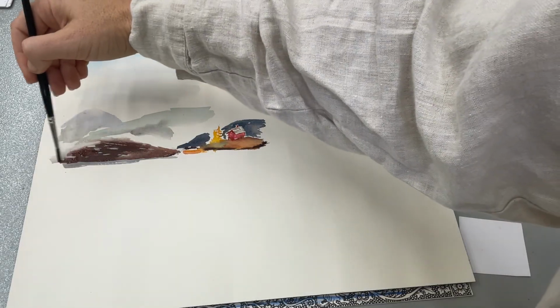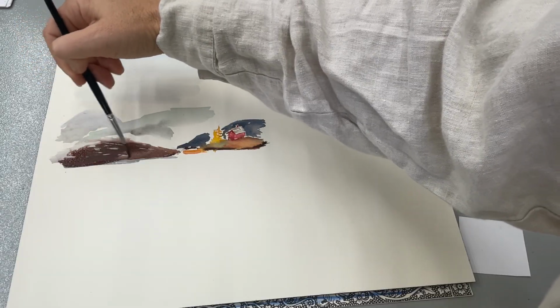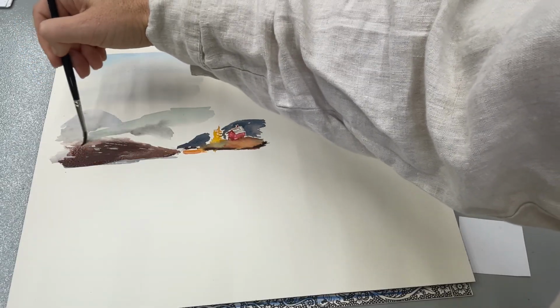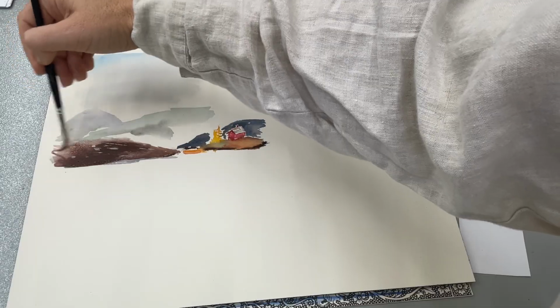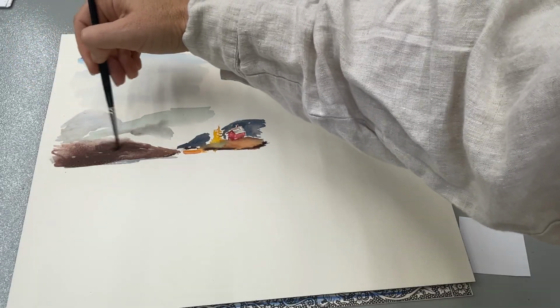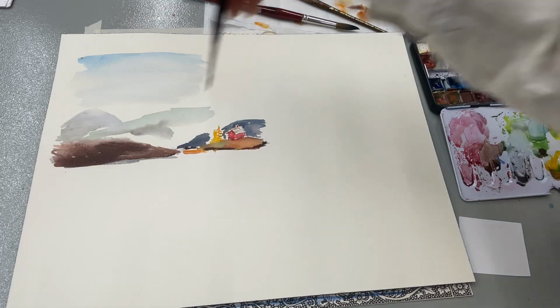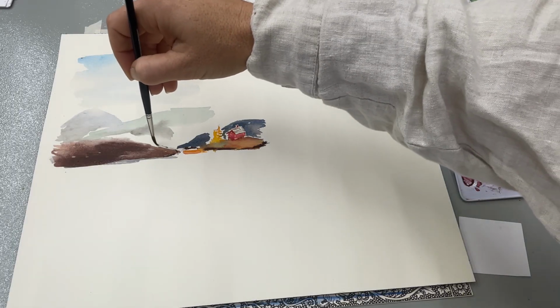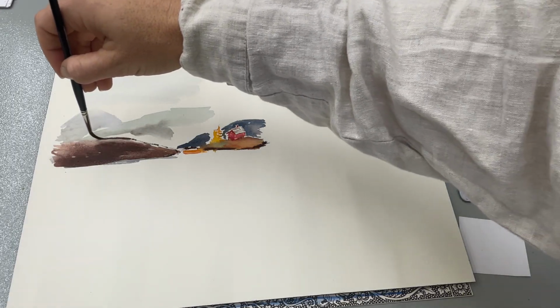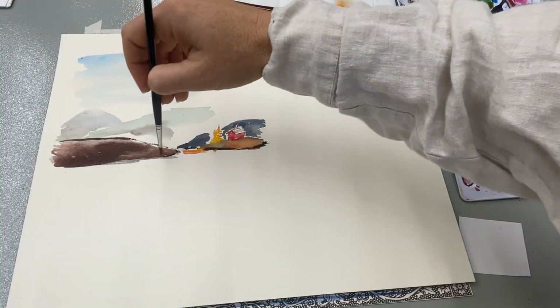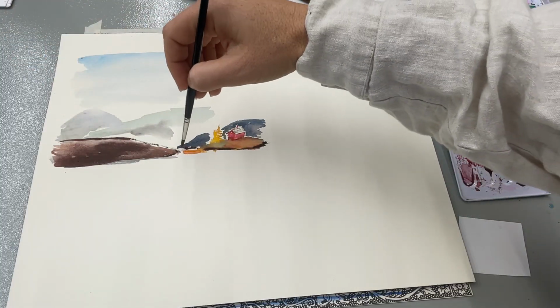Yes, because for artists, hands are incredibly precious, aren't they? You start to get arthritis in your fingers and stuff. So they sort of stiffen up.